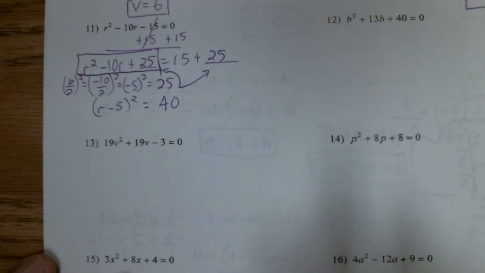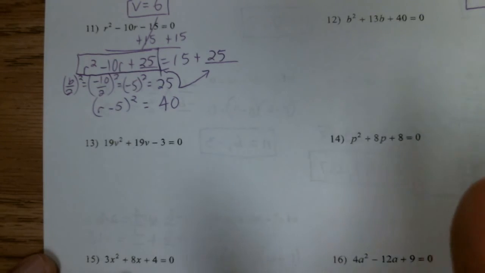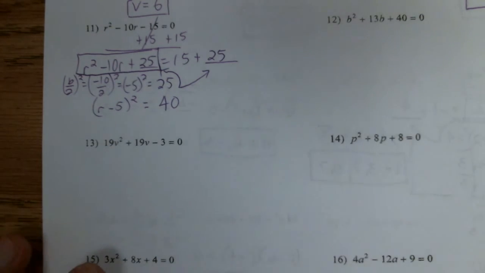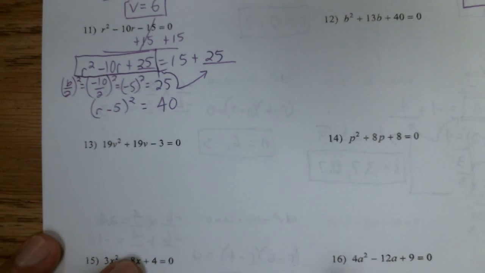I'm sorry, guys, this camera keeps focusing in and out, but I want this camera to kind of zoom in, so sorry, just going to have to bear with me on the autofocus.